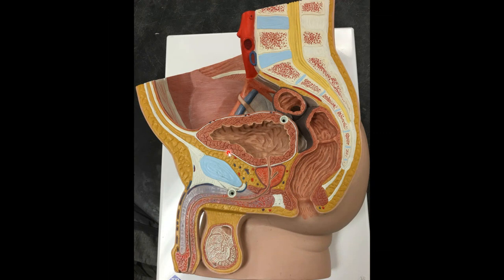To orient yourself here is the urinary bladder. Here's the urethra. It would come in, empty in about here. Here's part of the sigmoid colon, the rectum, and the anus. Now here's the urinary bladder. Urine leaves through the urethra to exit the body. The urethra goes through the prostate gland.